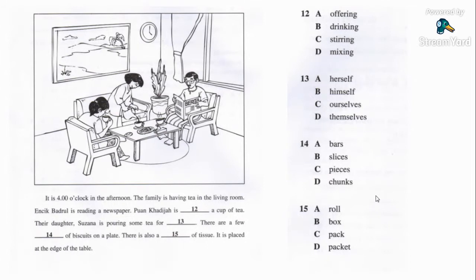So don't think section A is easy, it's okay, it's small, we can do it, no problem. No. It has to be balanced, then only you can get that A.